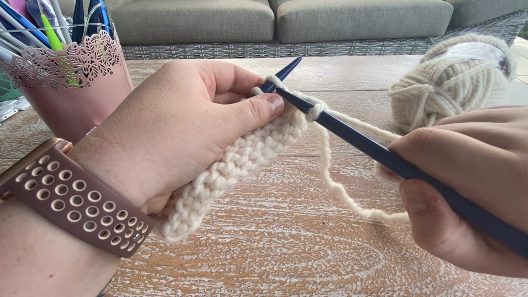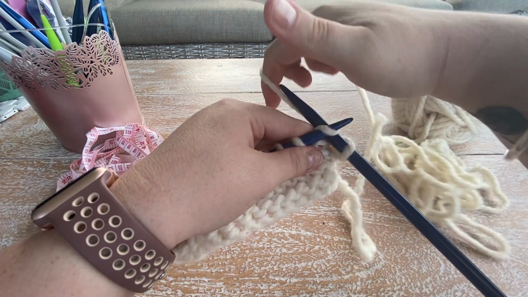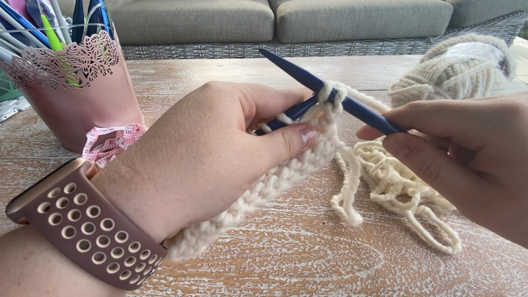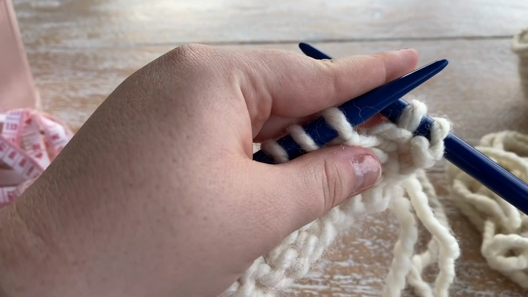I'll do that one more time. In that little loop there, around and pull it off. I'll zoom in to make it a little bit easier for you to see.